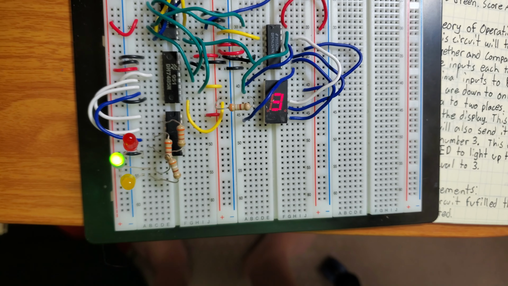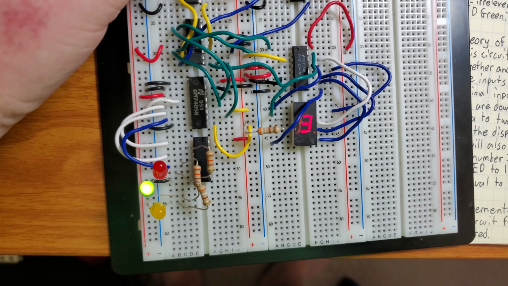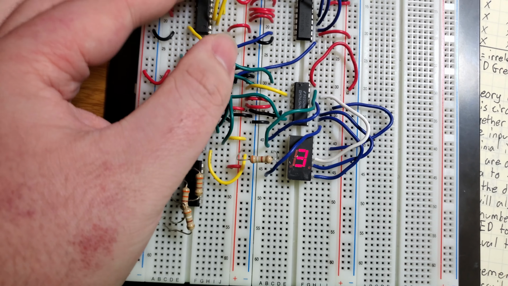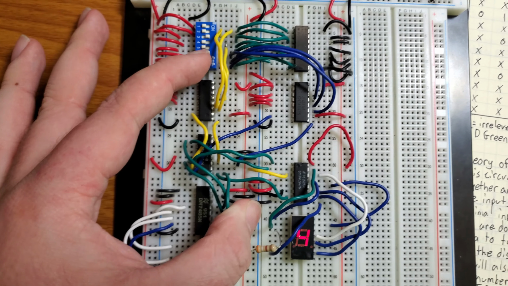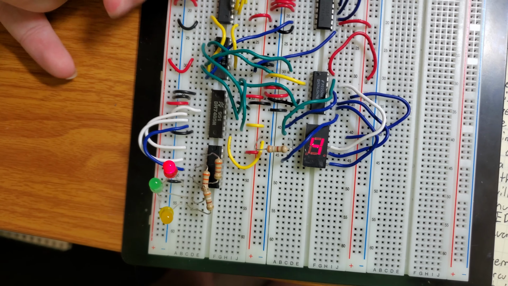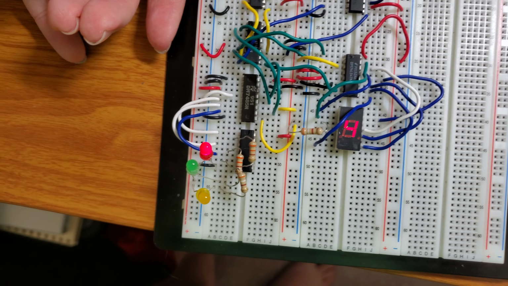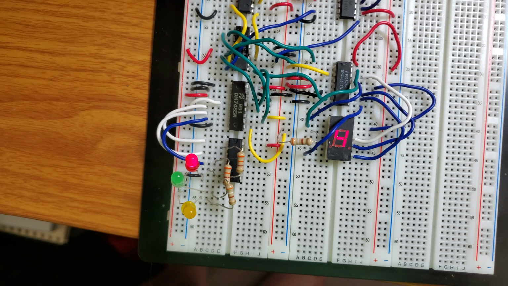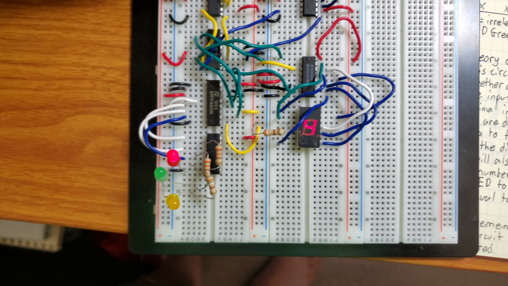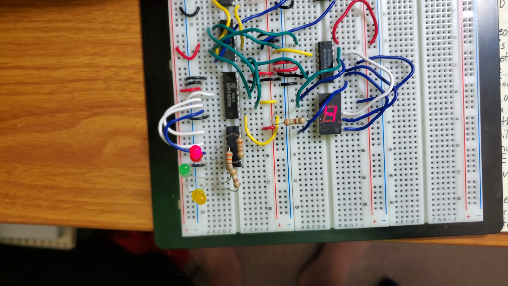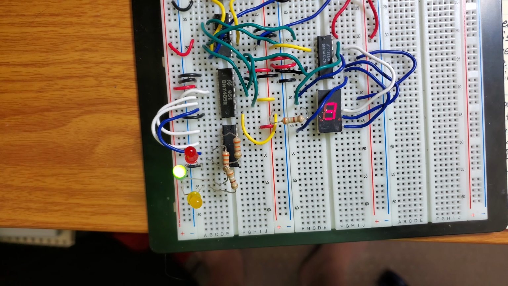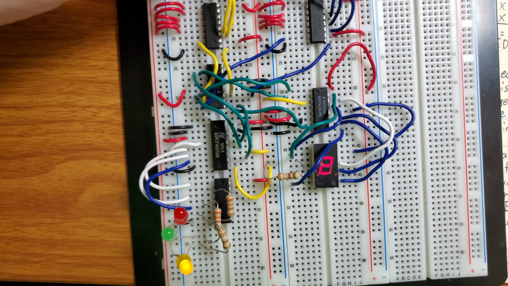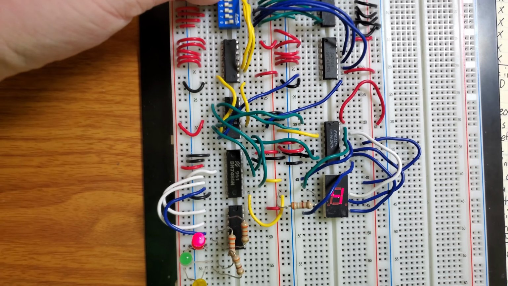Now 4, there's multiple ways to get to 4, but there's the 3 on one dart. That'll get you up to 4, and that red LED is on, signifying that it's too high. You can have 2 on each dart, which will also get you to 4, and again the red LED's on. Or you could have 3 on one dart and 1 on the other, and that gets you to 4.